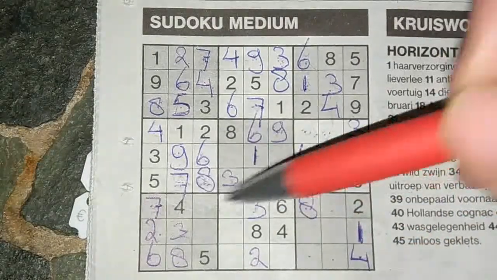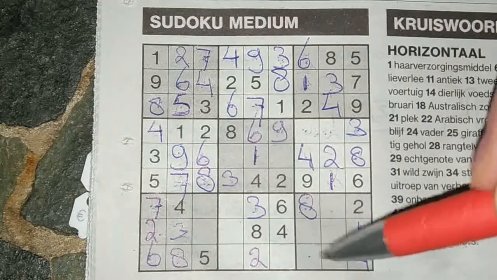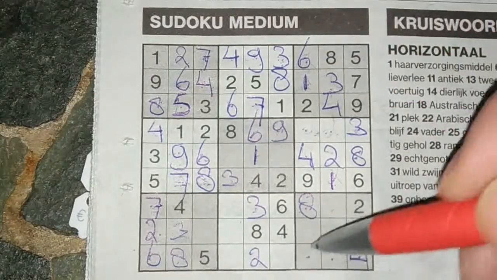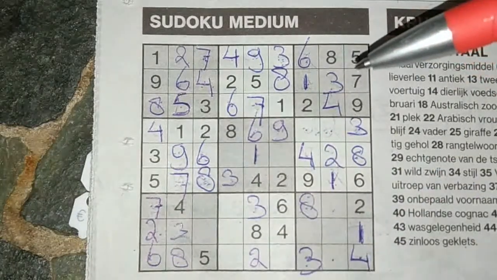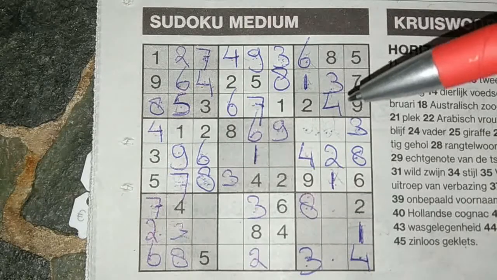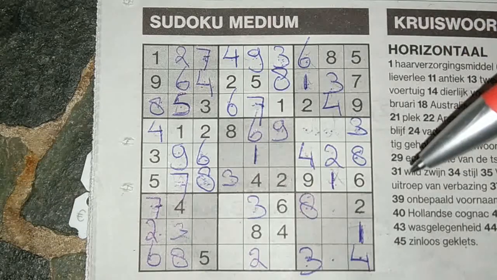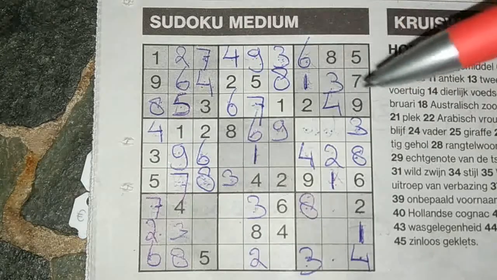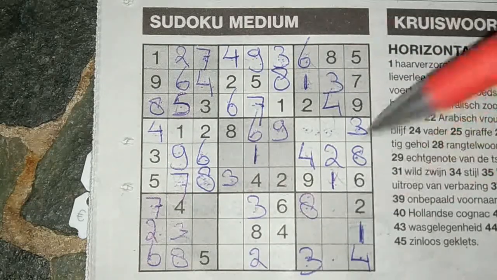3 in this row, 3 in the row below. So in the last row, the only 2 places for a 3 are here and there. But I see here a 3, so no 3 there. 3 should be there. Then, yes, all the 3s are used.